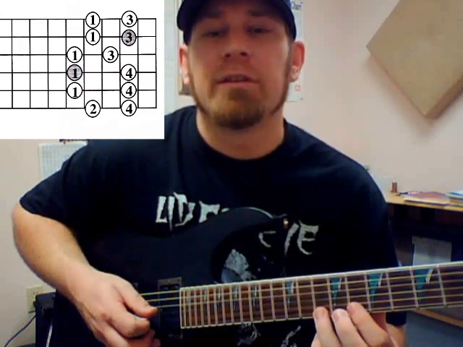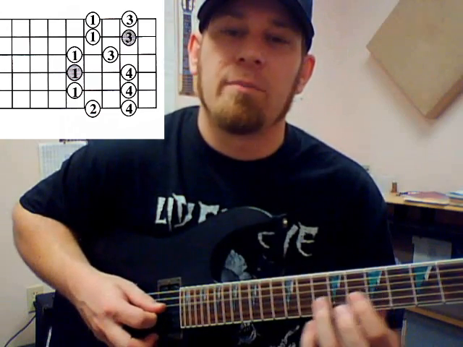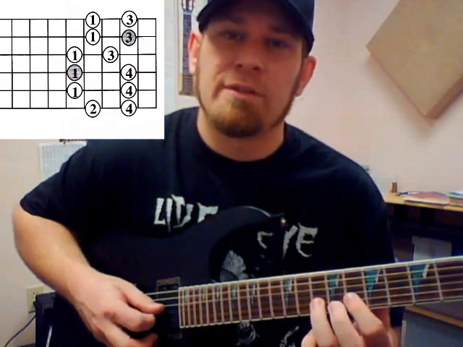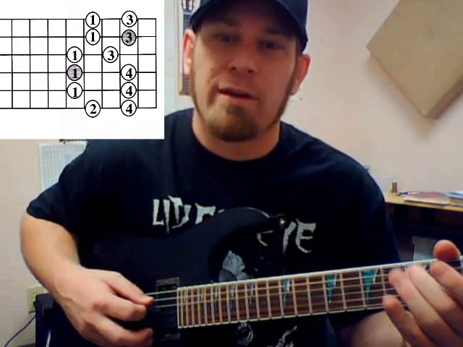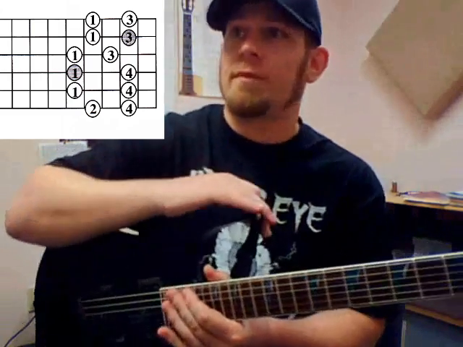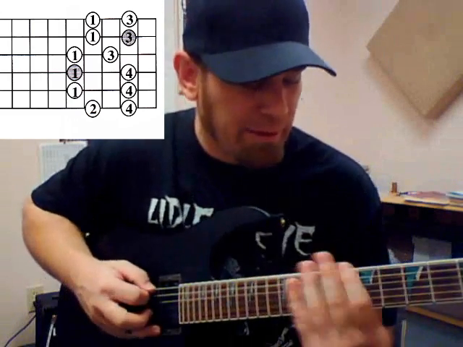Now if you notice here, I'm doing the 3 small shapes, but I moved up a half step on the B string. This is because of the tuning. If you notice the tuning on the guitar, you're doing 5th fret, 5th fret, 5th fret, 4th fret, and onto the 5th fret. So here we go.